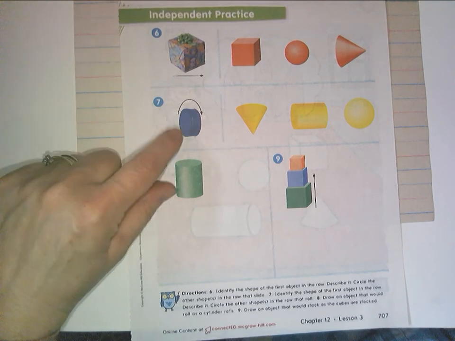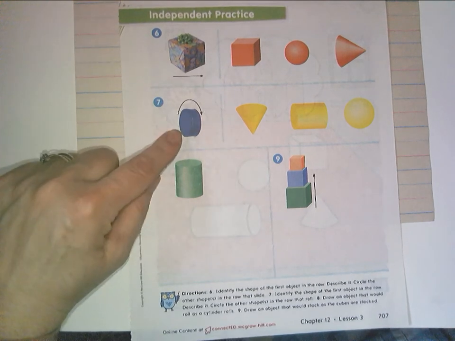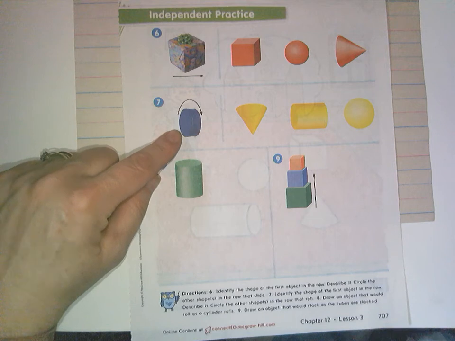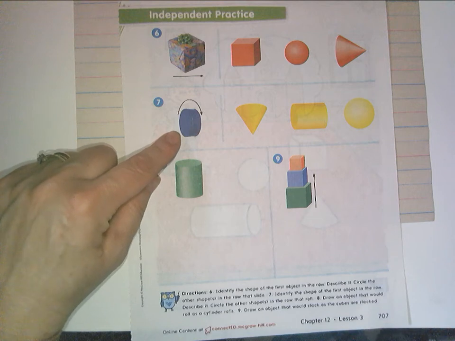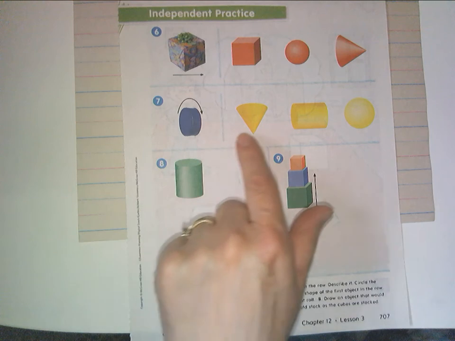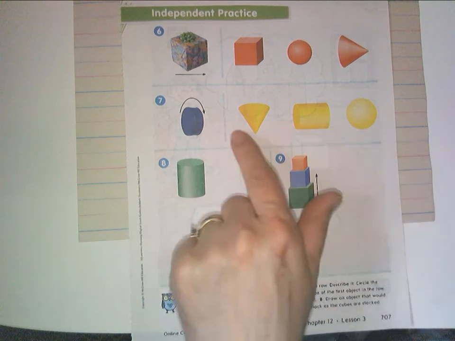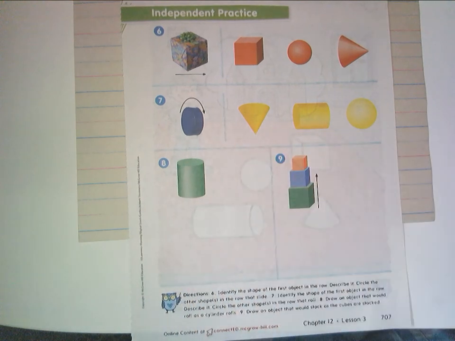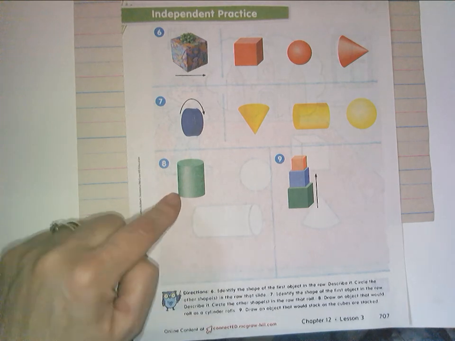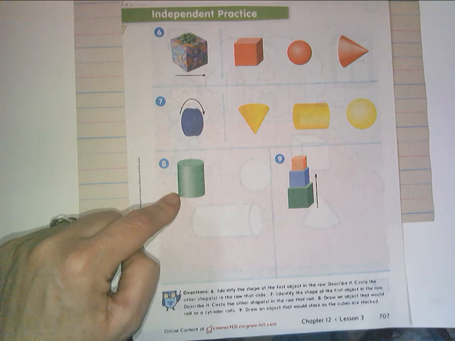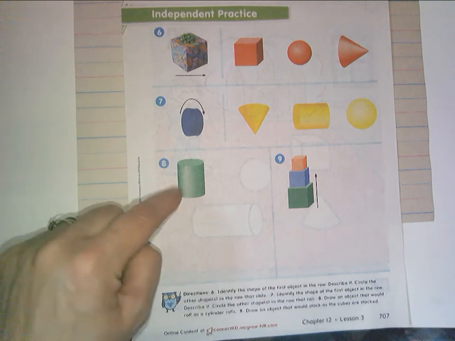Then you look at this. What shape is this? That's right. It's a cylinder. I want you to look at the shapes in this row that can roll. If they can roll, circle them. And then the last one, or no, number 8, it says, draw something that would roll like a cylinder rolls.